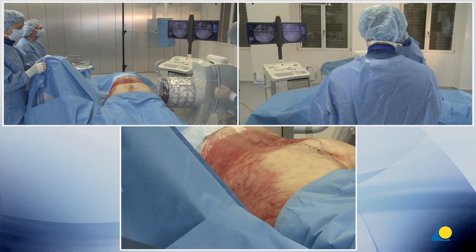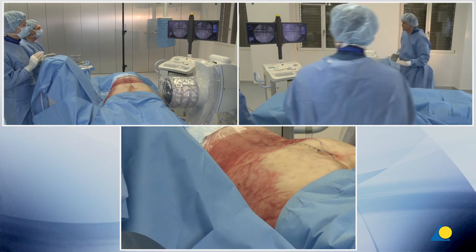A lateral view is obtained to confirm screw position.